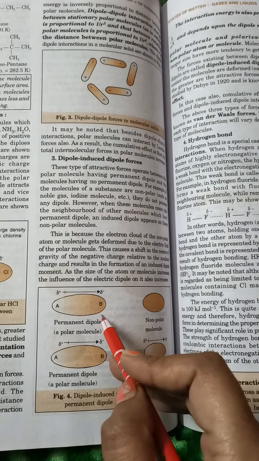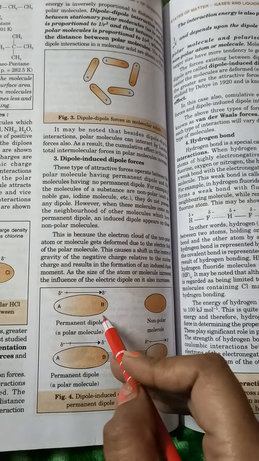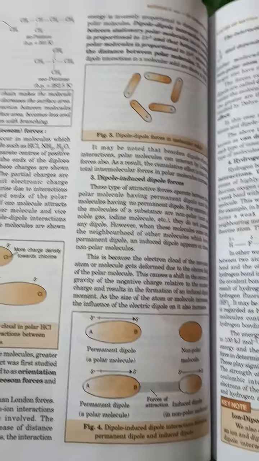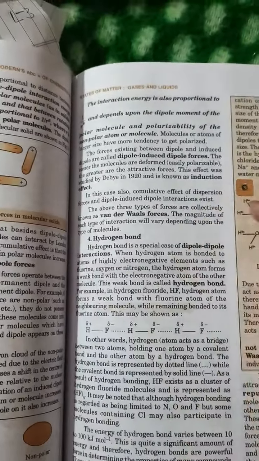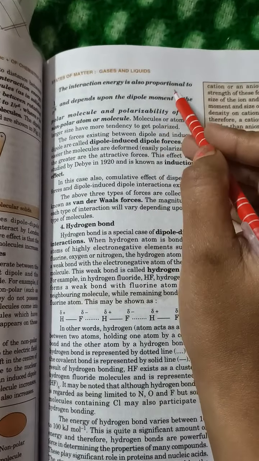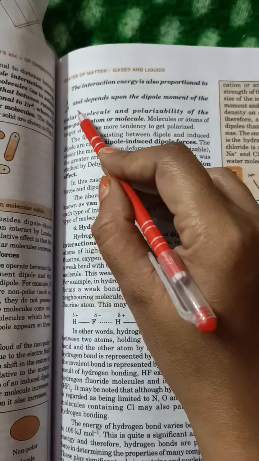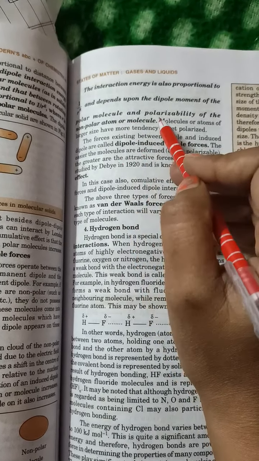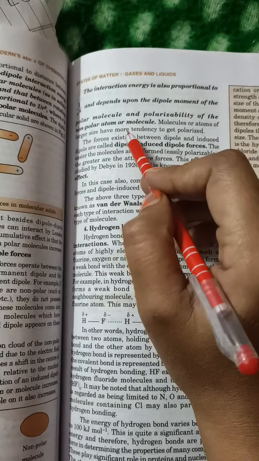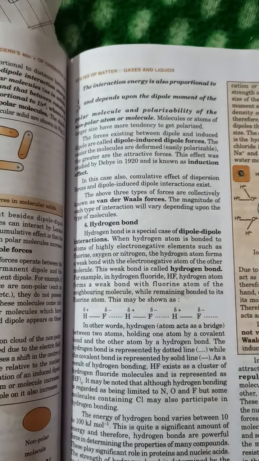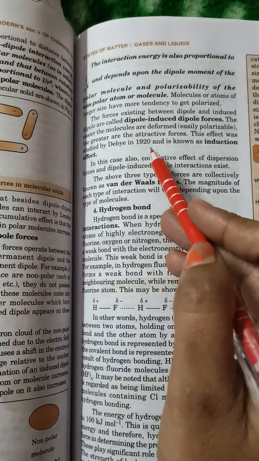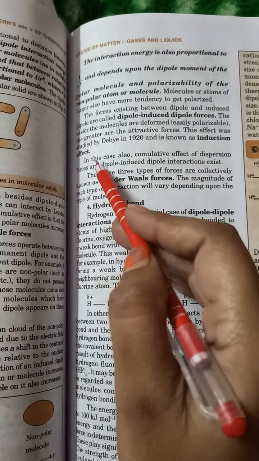When the size of the atom or the molecule is increased, then the electric dipole moment is also increased. Fine. Then the interaction energy is proportional to 1 by R^6 and depends upon the dipole moment of the polar molecules and the polarizability of the non-polar atom or molecules. This effect was studied by Debye in 1922 and is known as the induction effect.